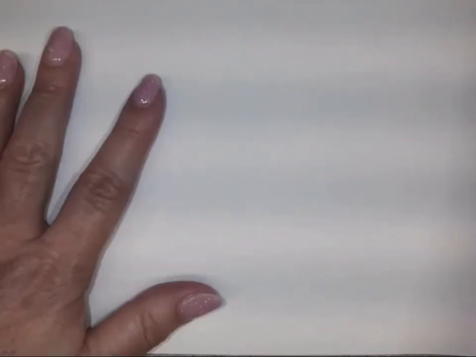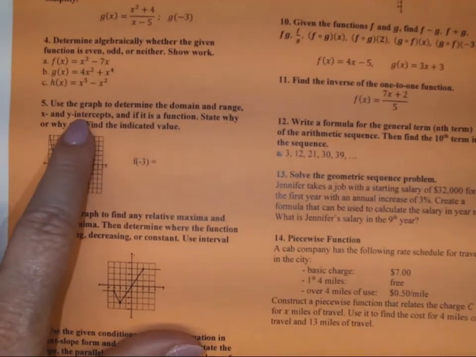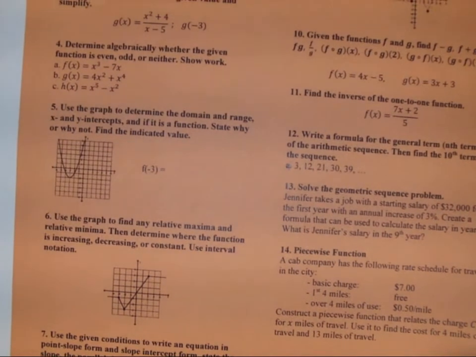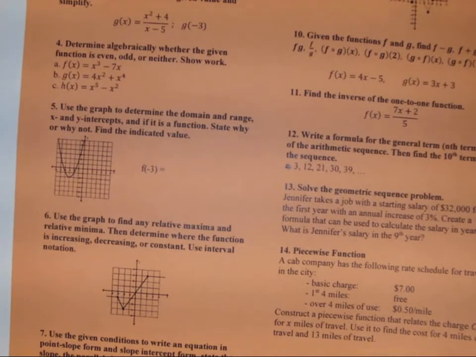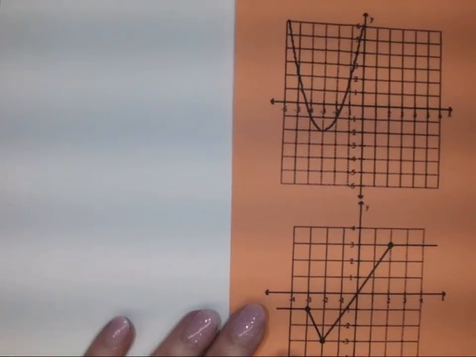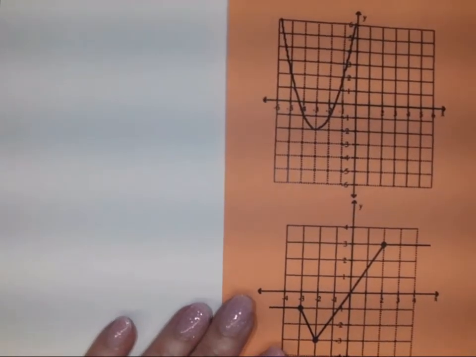All right, next question, number 5. We're going to use the graph to determine the domain and range and the x and y intercepts, and if it's a function, state why or why not, and to find the indicated value. So I blew the graph up so we can kind of look at the bigger graph, so it'll be a little bit easier to look at.